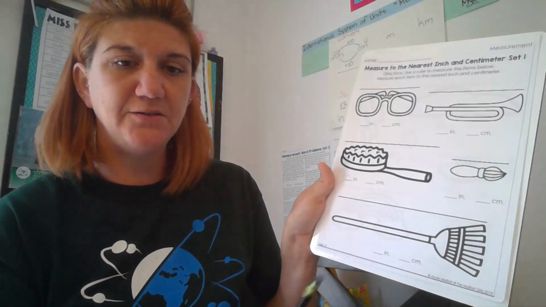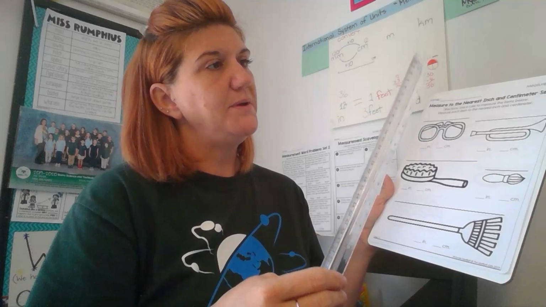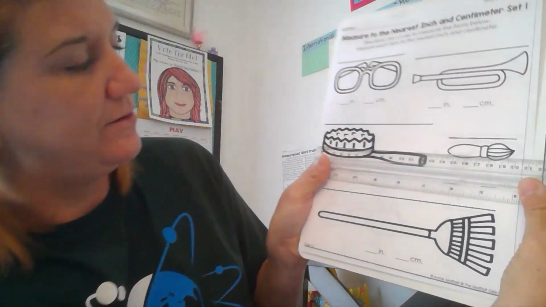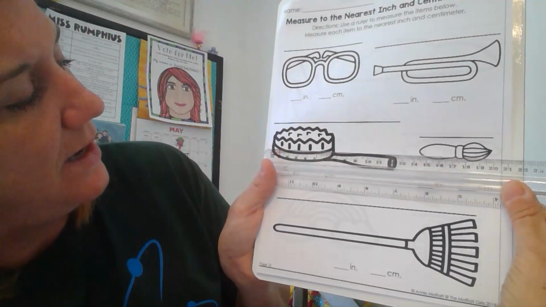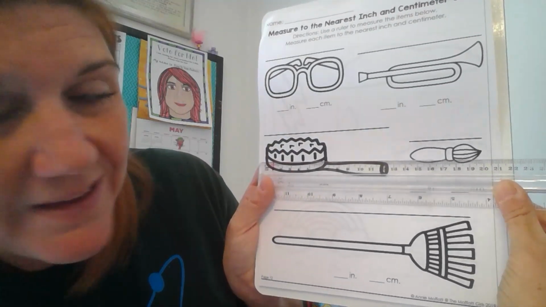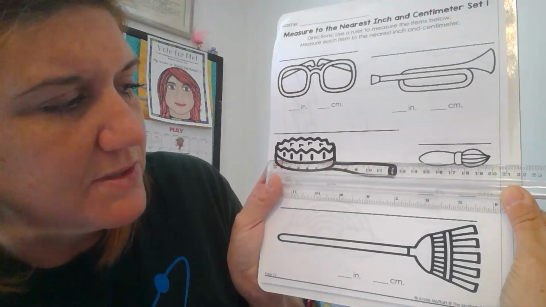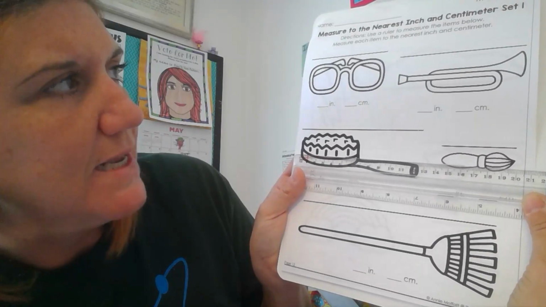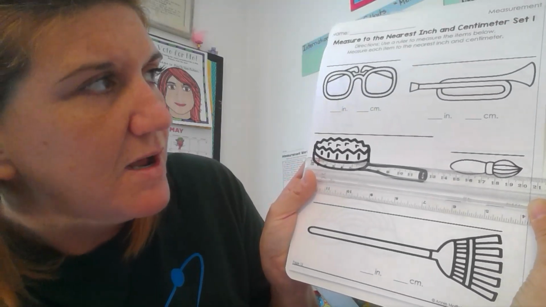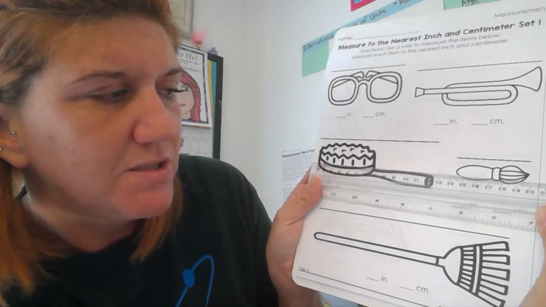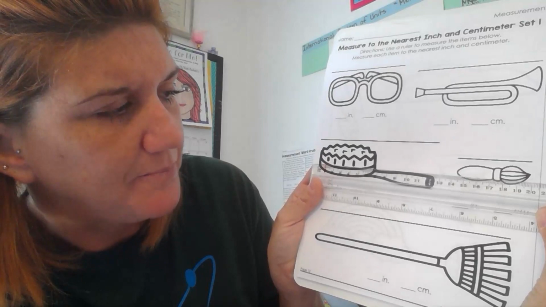A nice clear 5. And then we're going to turn the ruler around and measure again. Now here for centimeters, when I line it up at that line, I come to 12 and I'm really at that line in the middle, which we determined was a 5. So that would be 12 and a half. Now it does say nearest inch or centimeter. So you could go with either option, 12 or 13, just be able to explain your answer why.